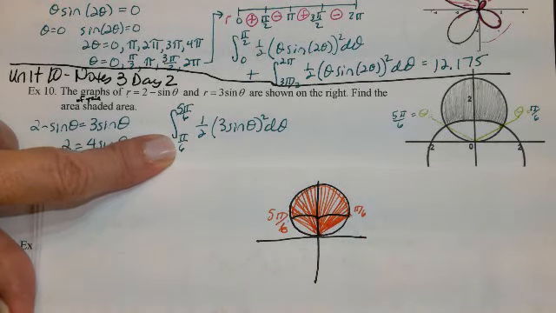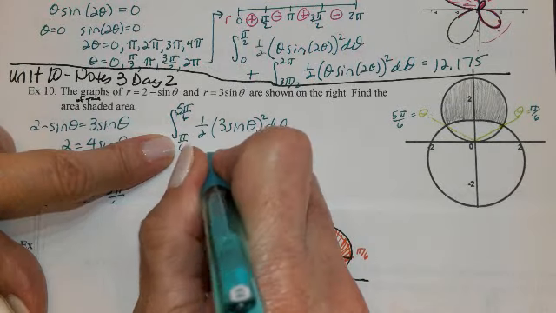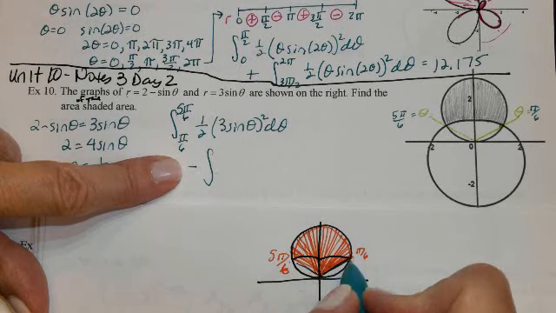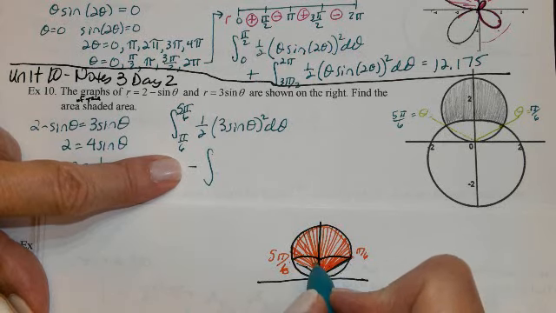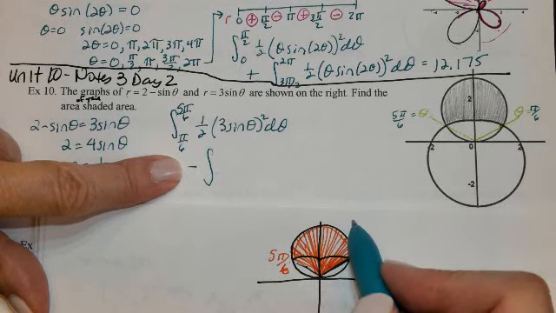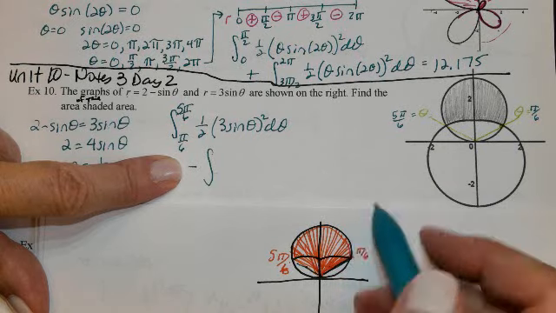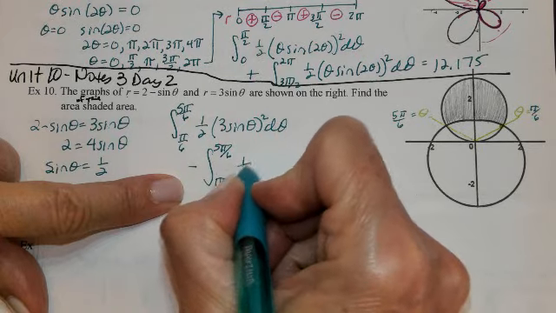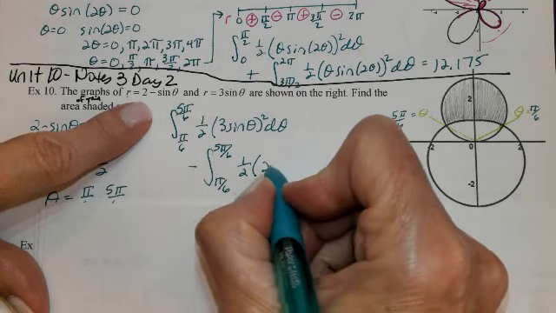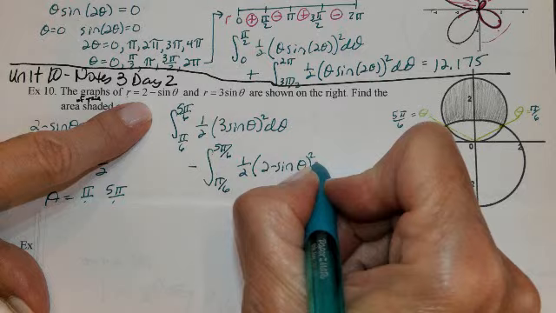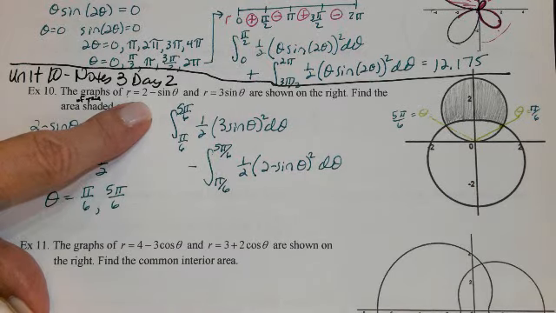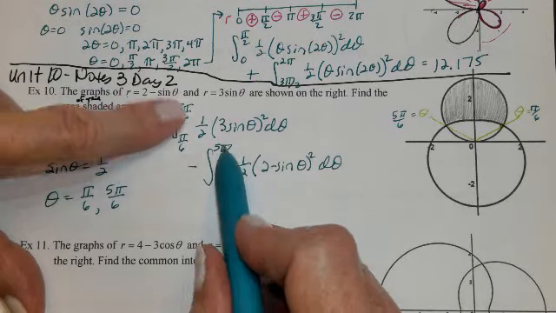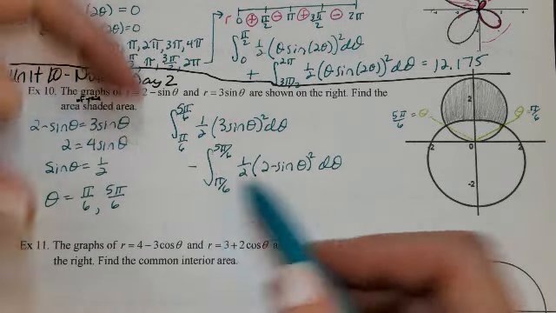So we need to subtract out the same pi over 6 to 5 pi over 6 of the limaçon. Okay? So we're subtracting pi over 6 to 5 pi over 6 of 1/2 of that r squared. Now, since we have the same boundaries, we could combine these and make it the same integral.